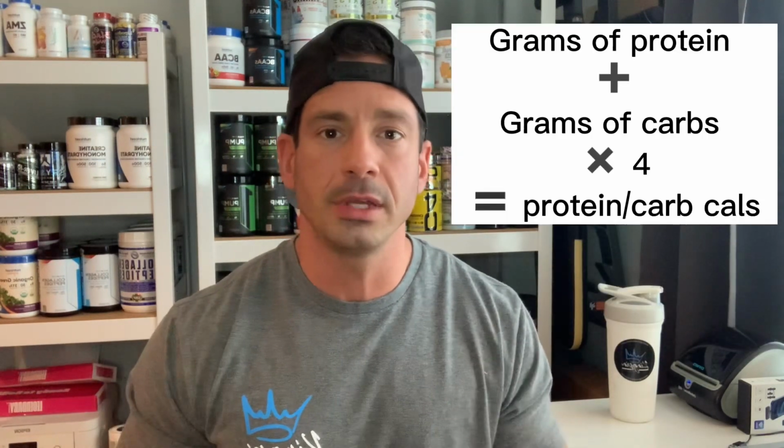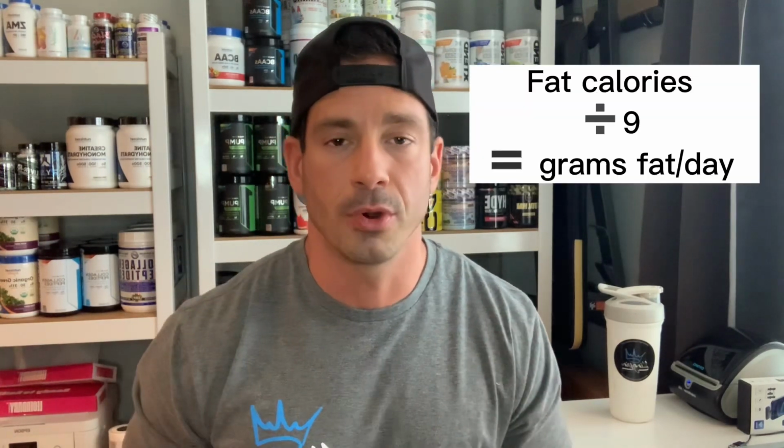Add the carbs and proteins together, figure out how many calories that is, subtract it from our daily total calories, and the calories we're left with are going to be our fats. Take that number divided by 9, and that should tell you the grams of fat you should be eating per day. Real simple, real quick, and again, guys, this is just a way for you to get a baseline, a number to start with on calories and macros. Start trying to hit those numbers.